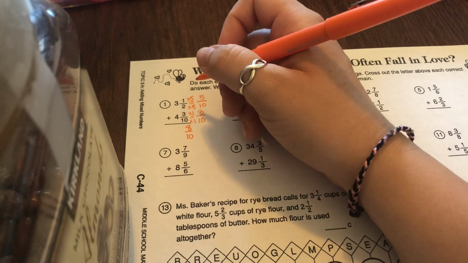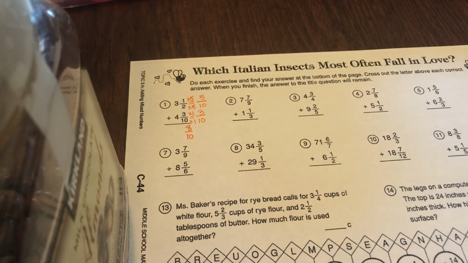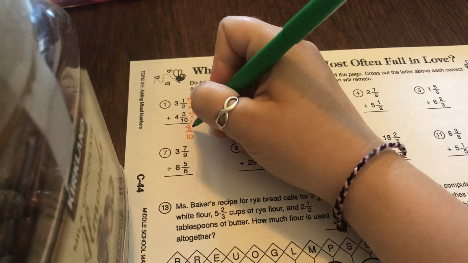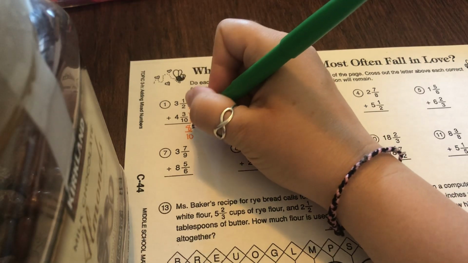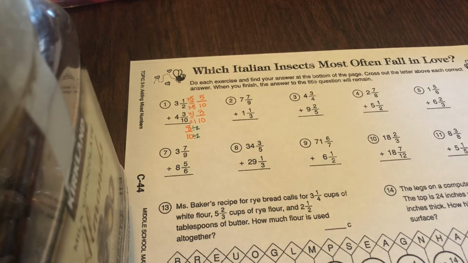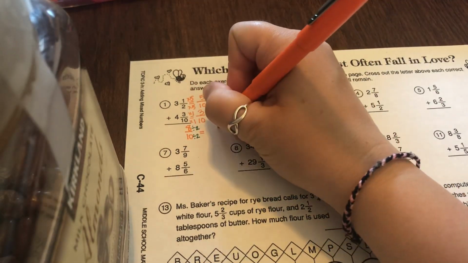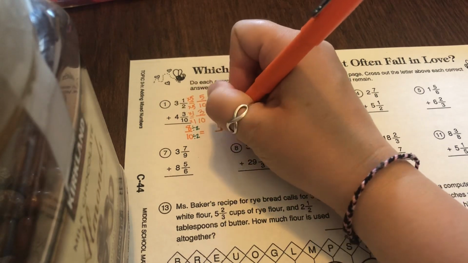And then here's the trap. Actually, there's 2 traps within this problem. First trap is some people forget to reduce. Always remember to reduce. What can go into both 8 and 10? 2 can. Please take the 2 seconds to write what you're dividing by so you don't make a silly error. Okay, 8 divided by 2 is 4, and 10 divided by 2 is 5.